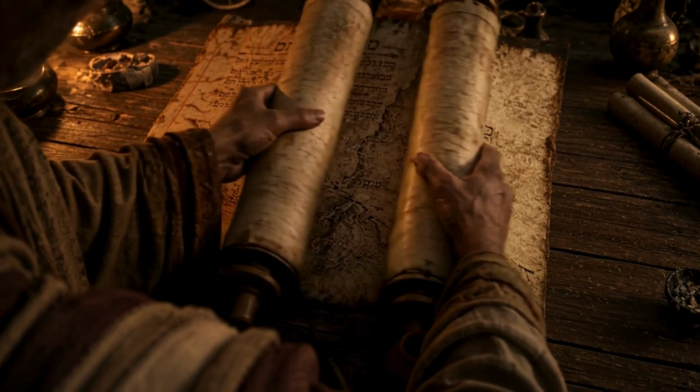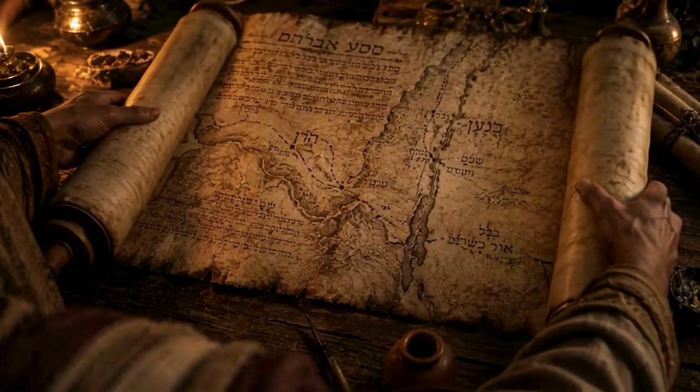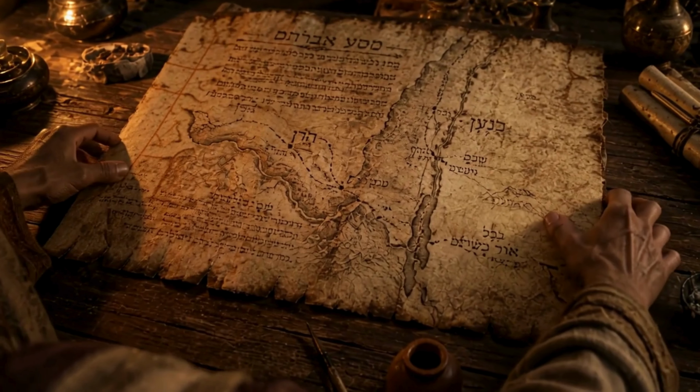So, you know that really specific, slightly guilty feeling you get when you're reading some ancient historical text? Maybe you're tackling the early chapters of the Bible or some dusty Mesopotamian chronicle, and suddenly you just hit a wall. Oh, I know exactly what you mean. It is like a massive, impenetrable wall of unpronounceable names.